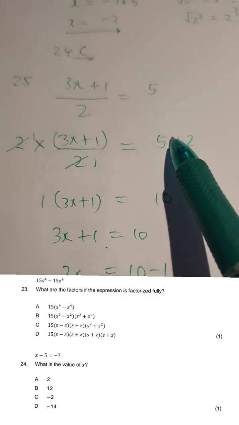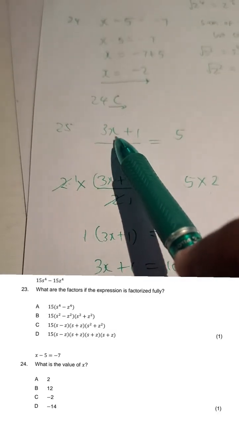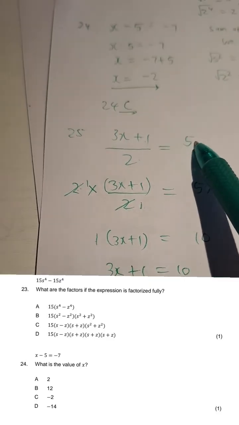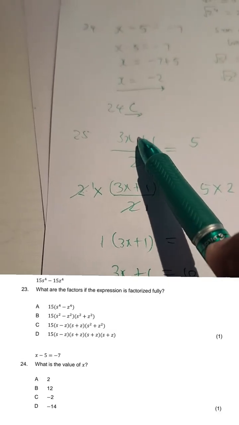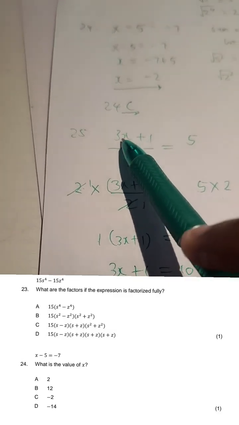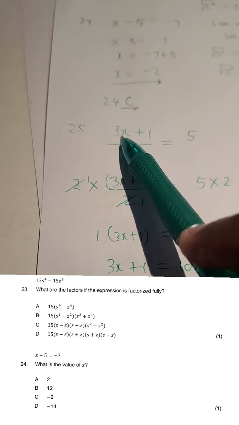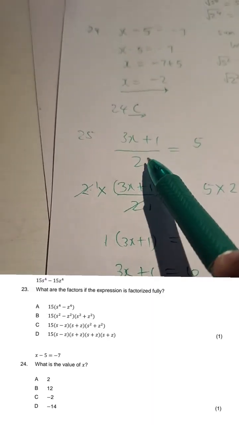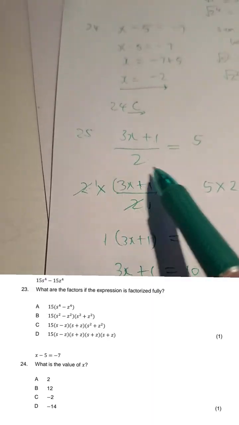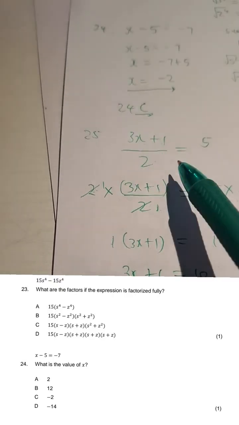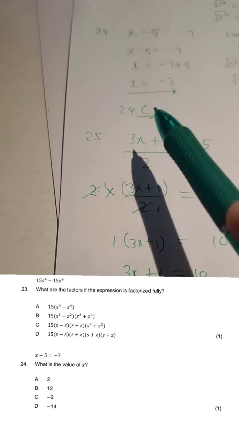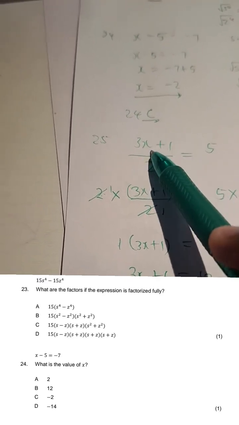How did we get 10? Initially, 3x plus 1 was divided by 2, which is equal to 5. We want to solve for the value of x. X is actually in the midst of plus 1 divided by 2. This is one term. A fraction is always one term. We want to solve for x. Isolate or have x alone on the left hand side.